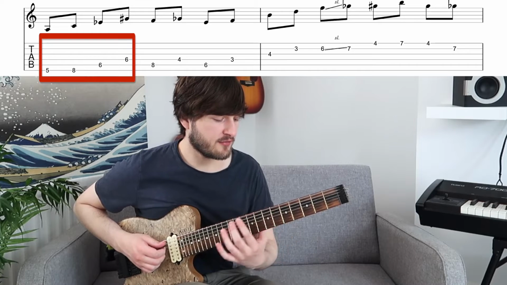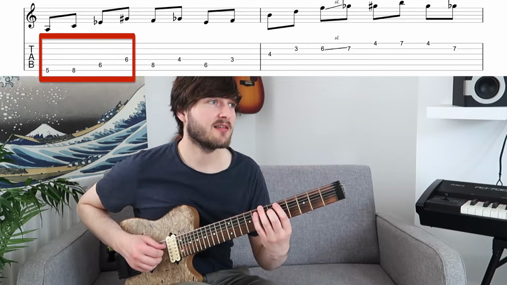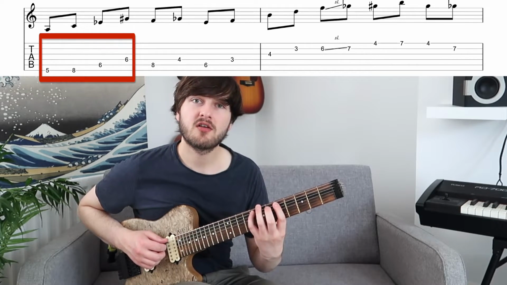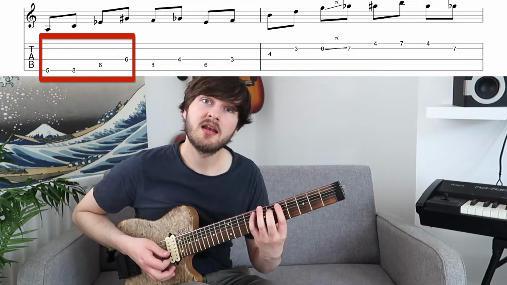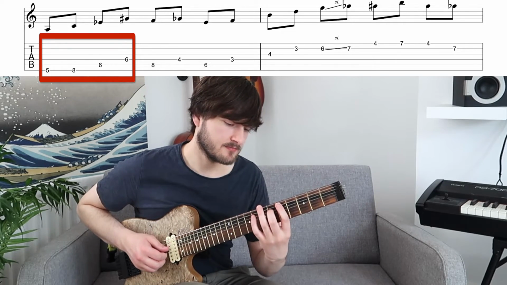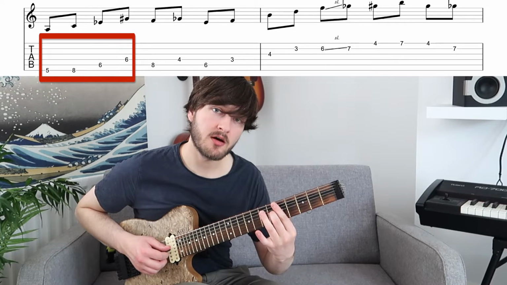So we start here on the 5th fret and we go 5, 8, 6, 6, which gives us an A diminished triad with the major 7 G sharp at the top.